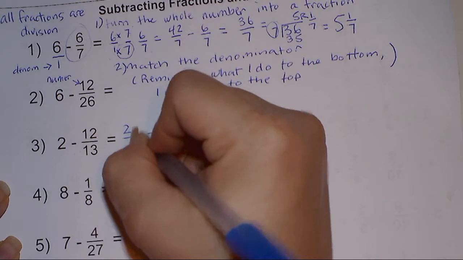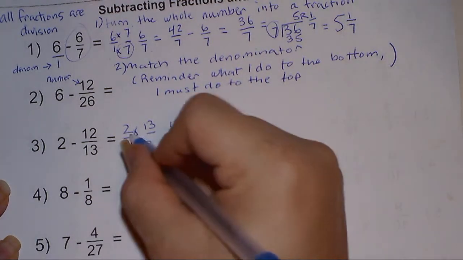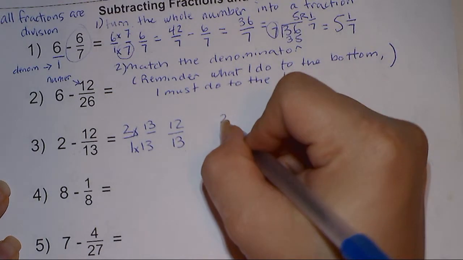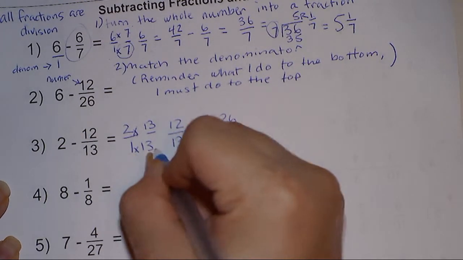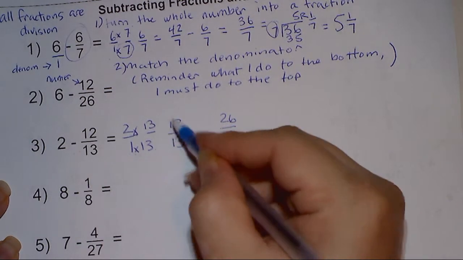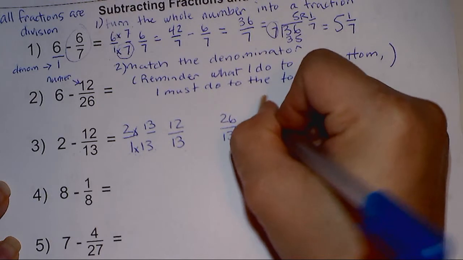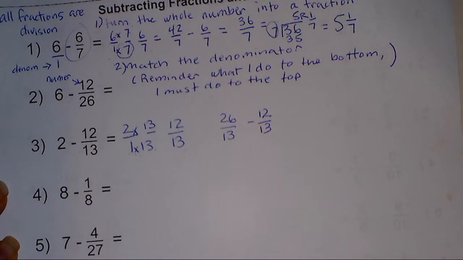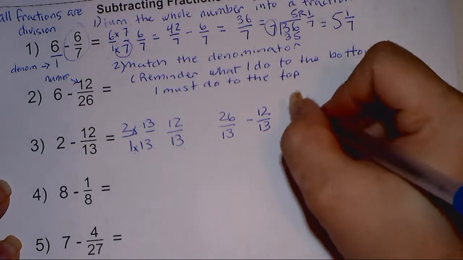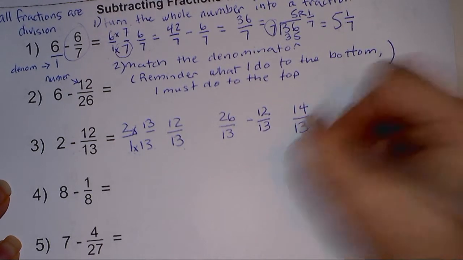And what I do to the bottom, I must do to the top. So 2 times 13 is 26. 1 times 13 is 13. And then minus 12 over 13. So 26 minus 12 is 14 over 13.